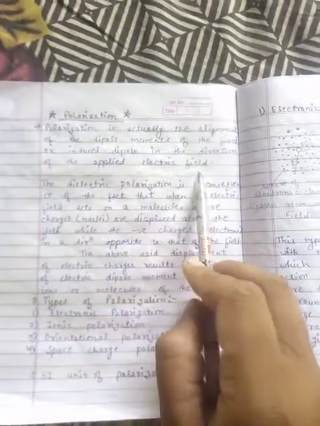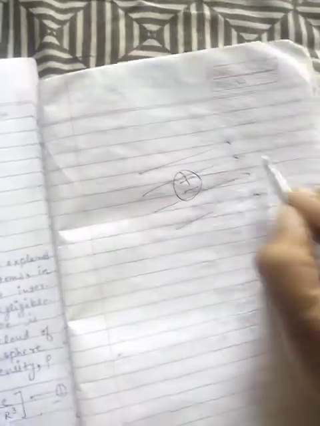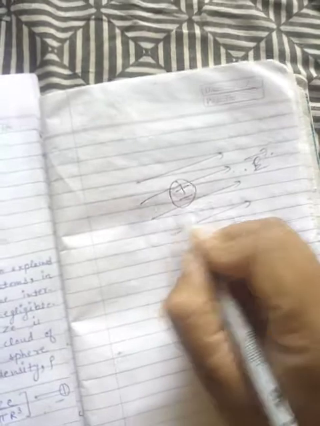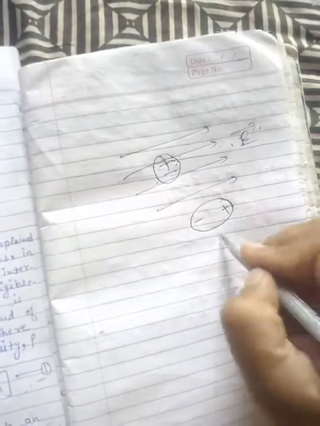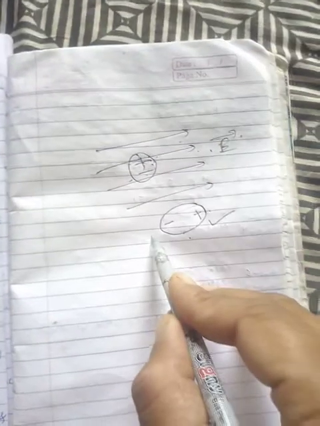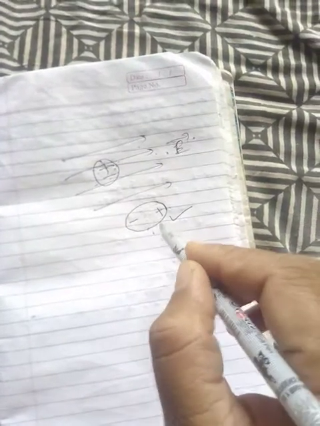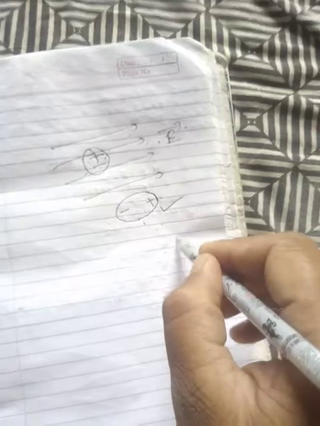the applied electric field. यानी कि जब हम किसी डाइलेक्ट्रिक मटेरियल को इलेक्ट्रिक फील्ड में पुट करते हैं, इलेक्ट्रिक फील्ड हमारा E है, then the movement of the positive and negative charges will take place. The positive charge moves in the direction of the applied field and the negative charge in the opposite direction, as shown in this. The movement of these positive and negative charges of the element is responsible for creation of the electric dipole moment in the atom.